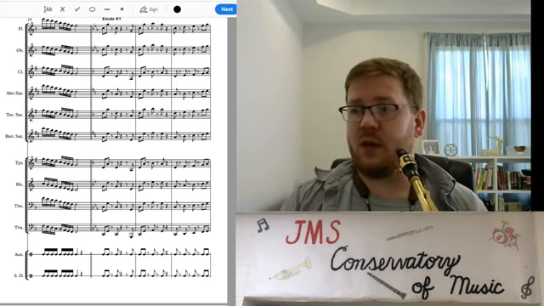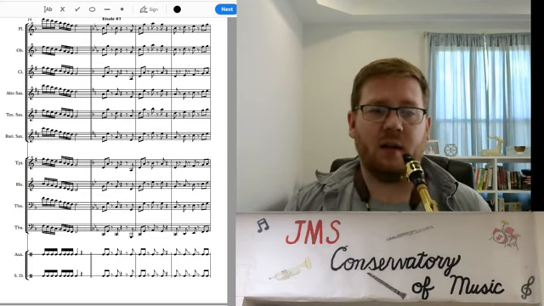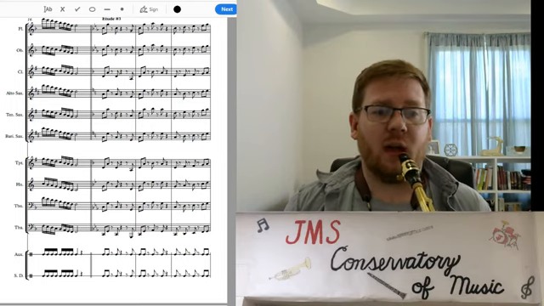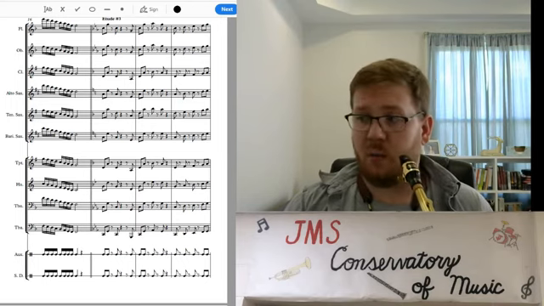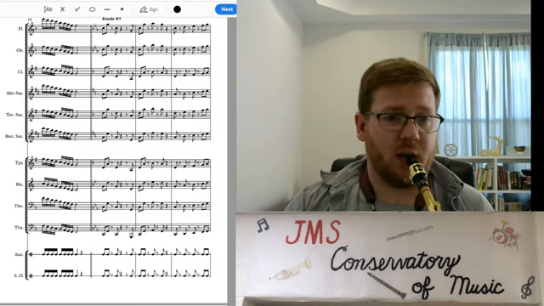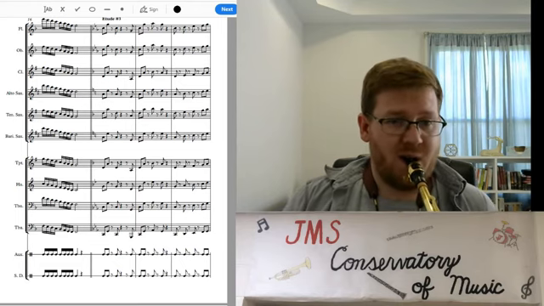Here's the first 2 measures counted. 1 and, 1 and. That's it. You can sizzle along or play. You can rewind this an infinite amount of times. 2, 3, 4.